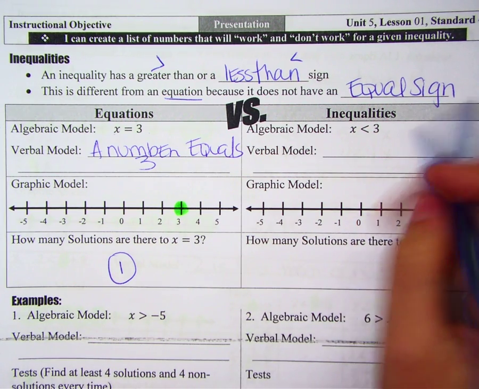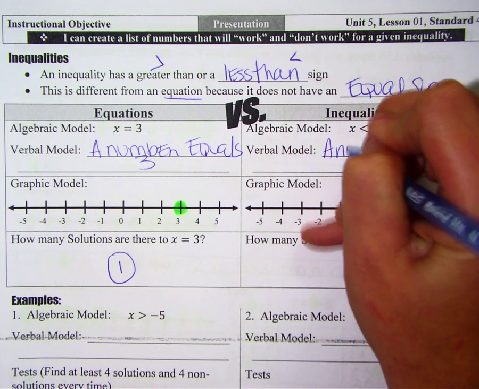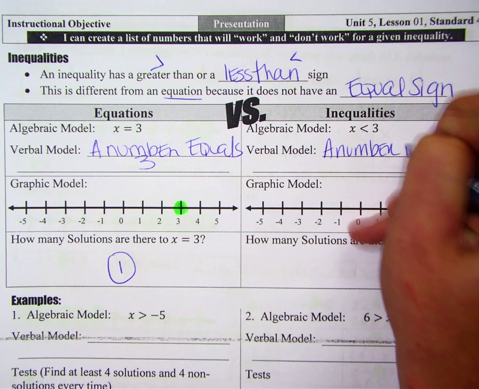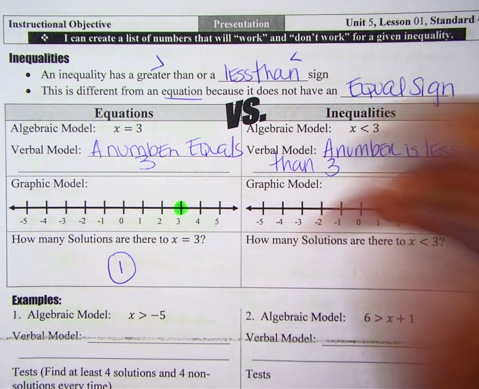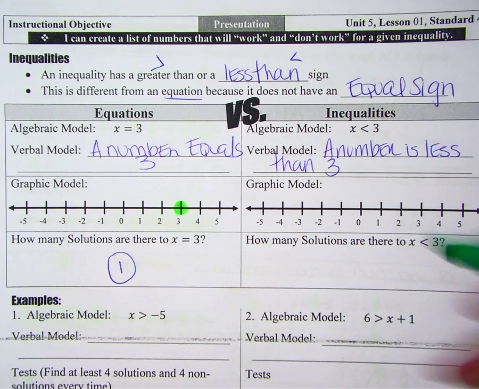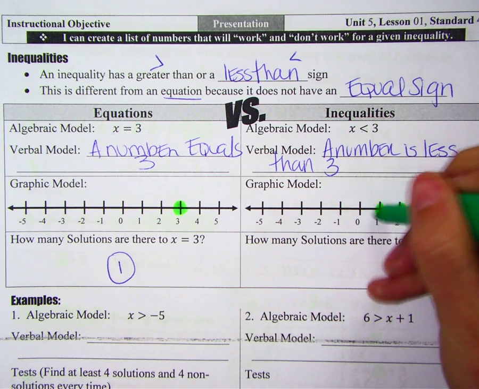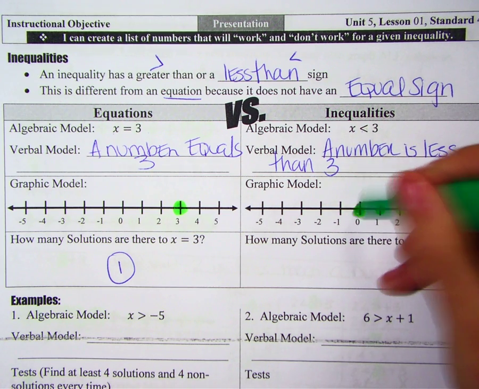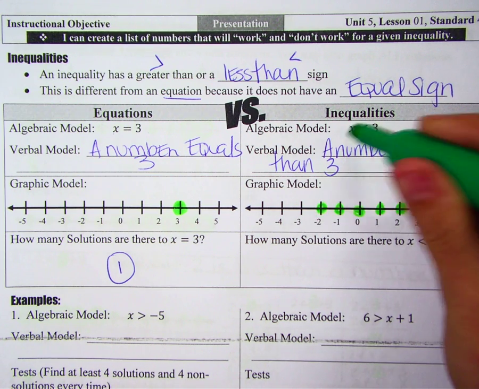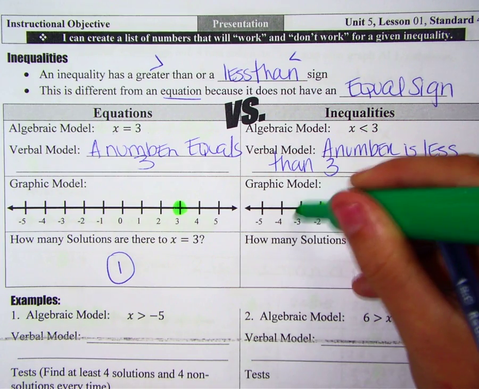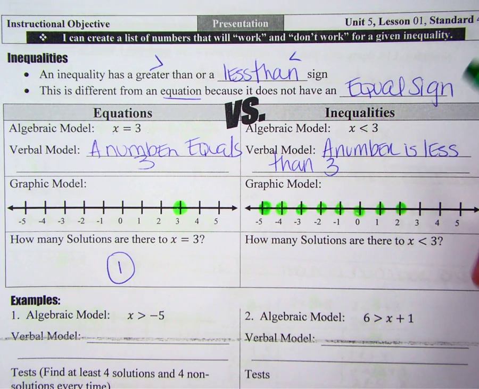Now this one, this says x is less than 3. Or a number is less than 3. So one number that's less than 3 is 2. 2 is less than 3. 1 is less than 3. 0 is less than 3. -1 is less than 3. -2 is less than 3. In fact, all of these numbers are less than 3 because all of these numbers are smaller than 3.